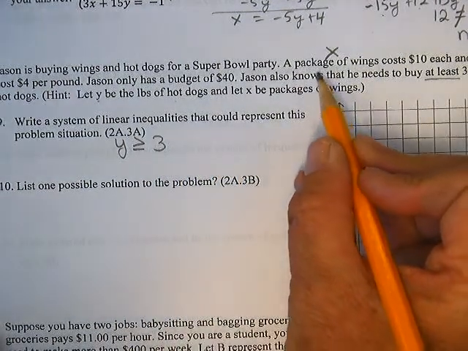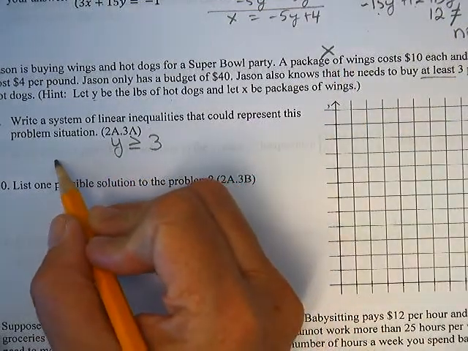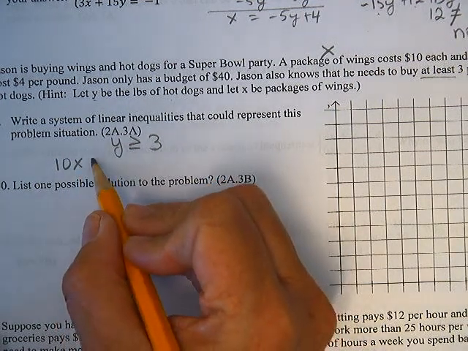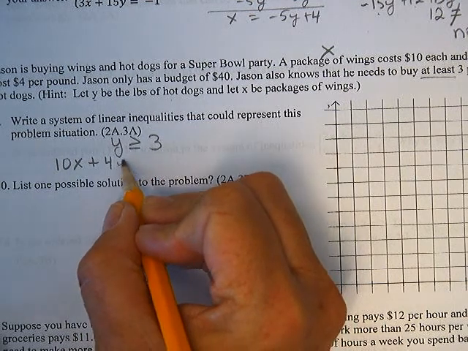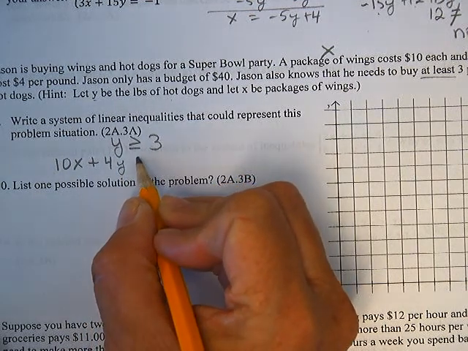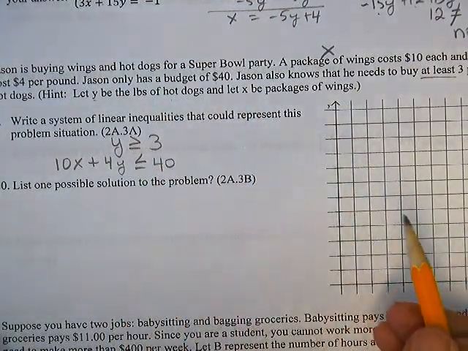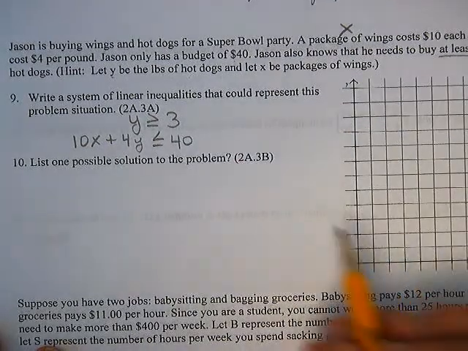My cost equation is going to take X times the cost, so 10 times the number of packages of wings, plus $4 times the pounds of hot dogs, must be less than or equal to 40, because he only has $40 to spend. That makes up my system of inequalities right now.